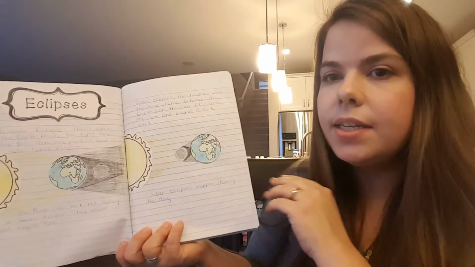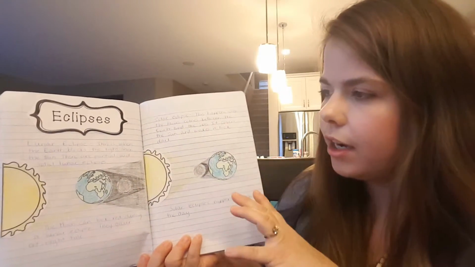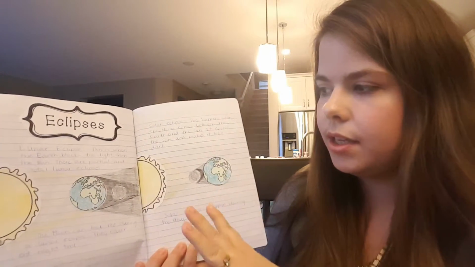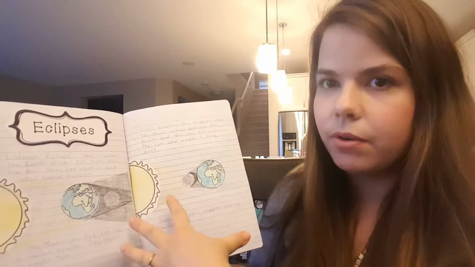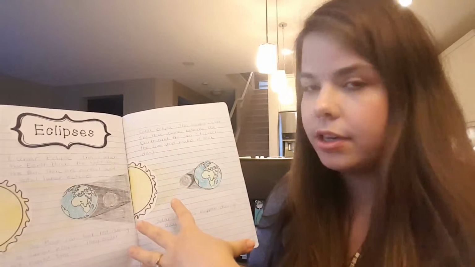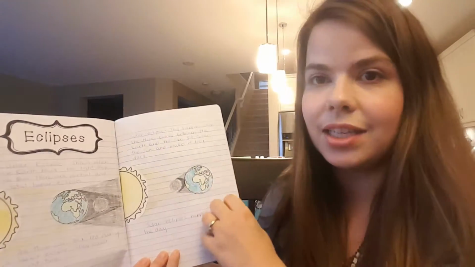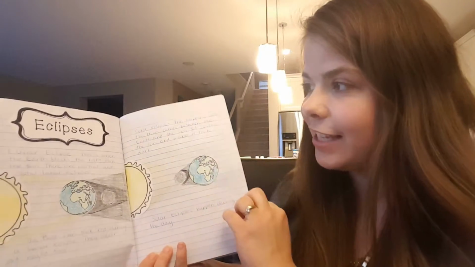Next, we've got eclipses. Again, I think it's really great for the kids to actually put these in the spaces that they need to be in order for these eclipses to happen, other than just seeing it on a piece of paper and you talking about it. I think it really brings it to life for them. So here's a page about solar and lunar eclipses.